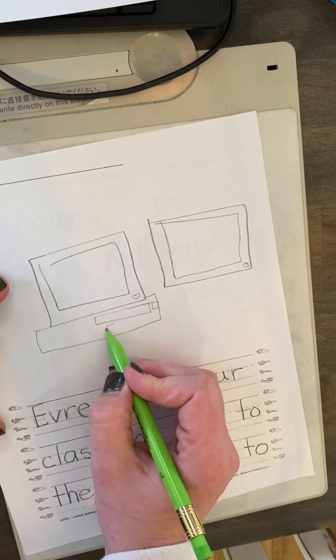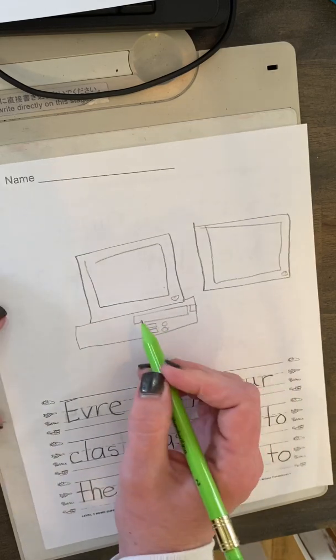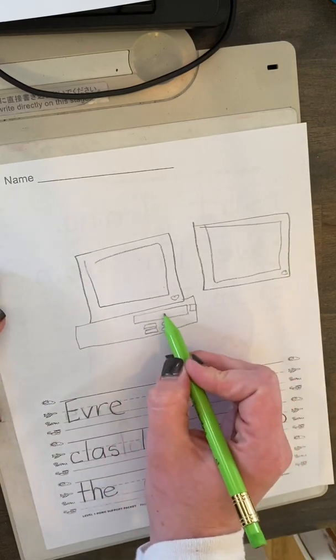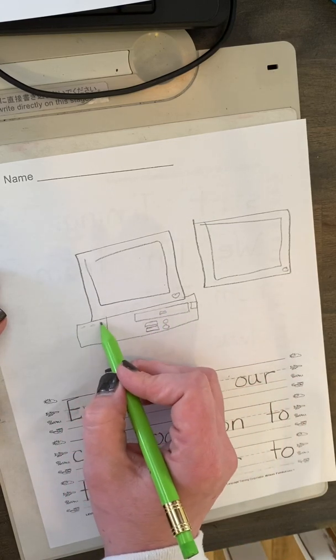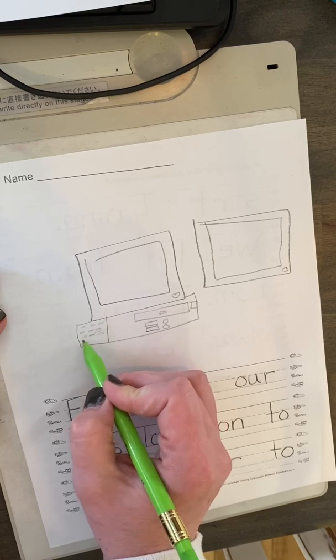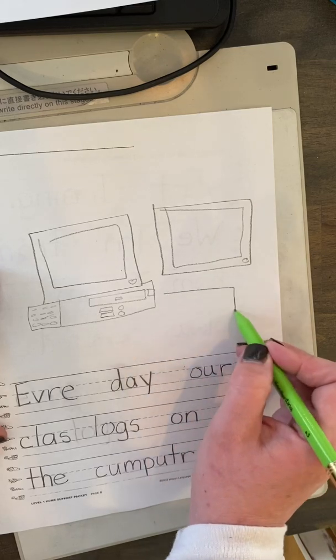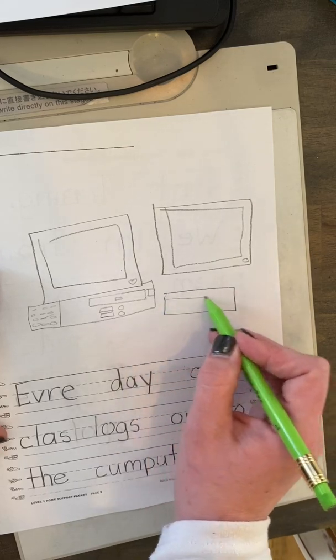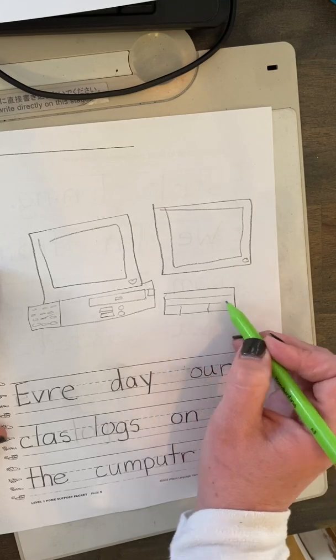There's a thing here, and there's little spots to plug things in. And then there's this little vent thing here. And then I'm obviously going to go back through and add more detail. But for right now, this is all I'm going to do.